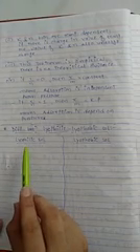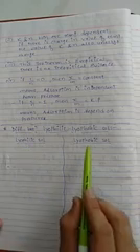Next point is the difference between lyophilic sol and lyophobic sol, which is also important and can be asked for 3 marks. So what do you mean by lyophilic sol? Philic means to attract or loving, and phobic means to hate or repel.